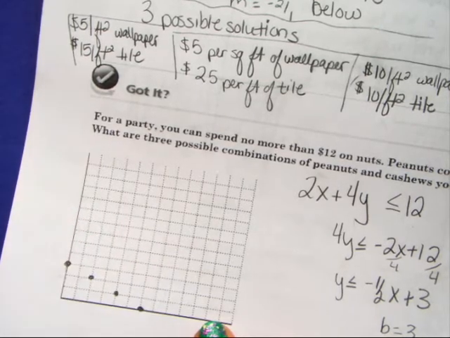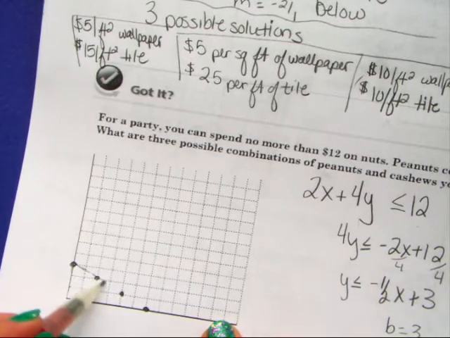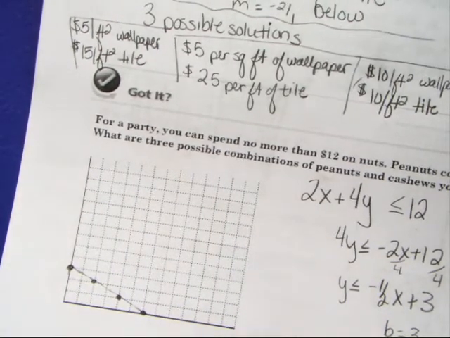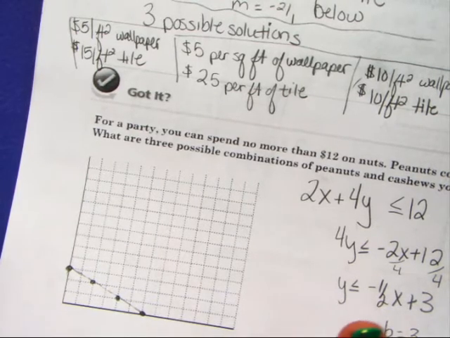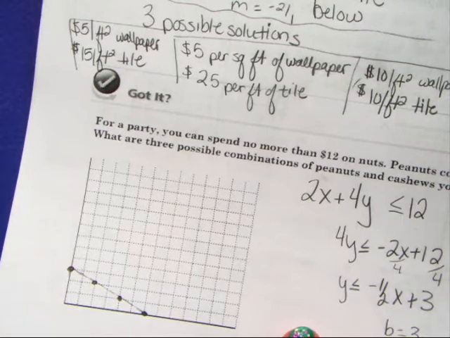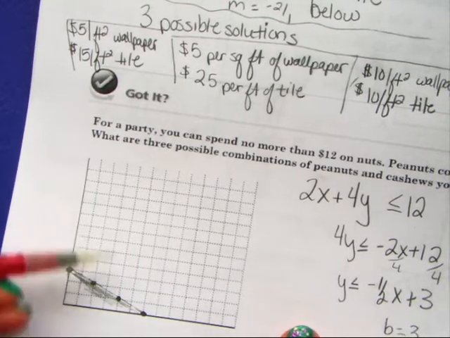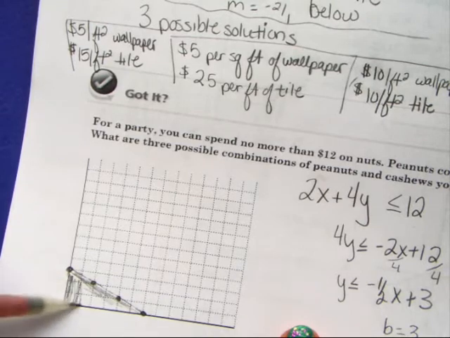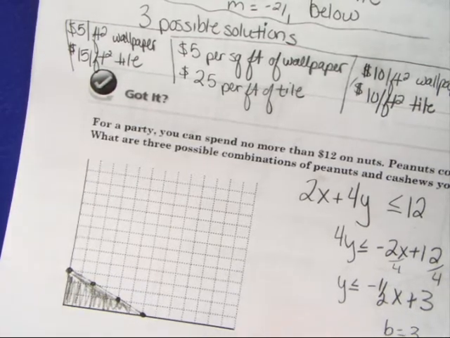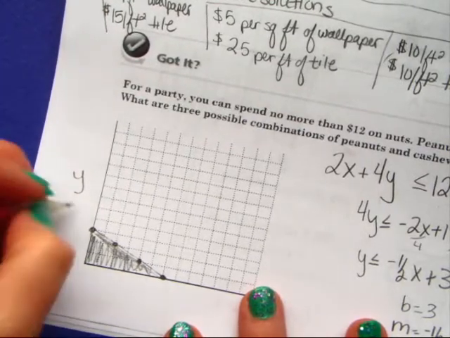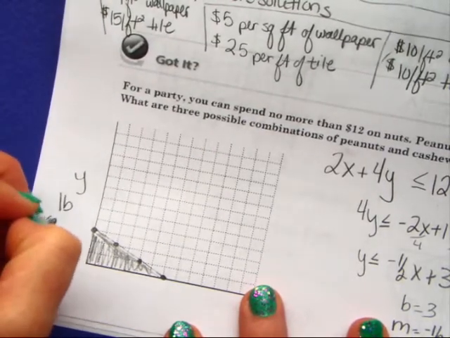Now I'm not going to go any further because, since we're in a real life example, I'm not going to buy less than 0 pounds of either one. I have to shade beneath because we have to spend less than the $12, so we've got to shade below this $12 line. And this is our y-axis, so what do we make y's? How many pounds of cashews?